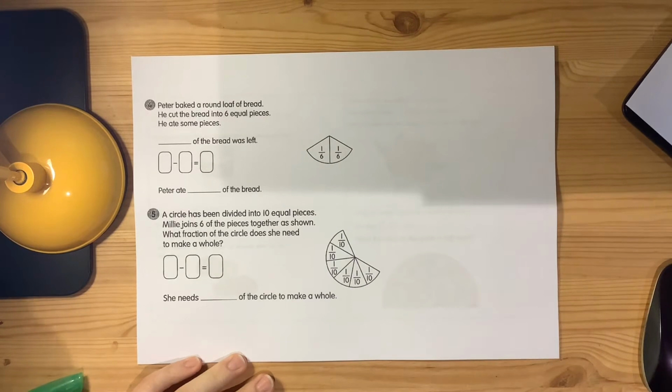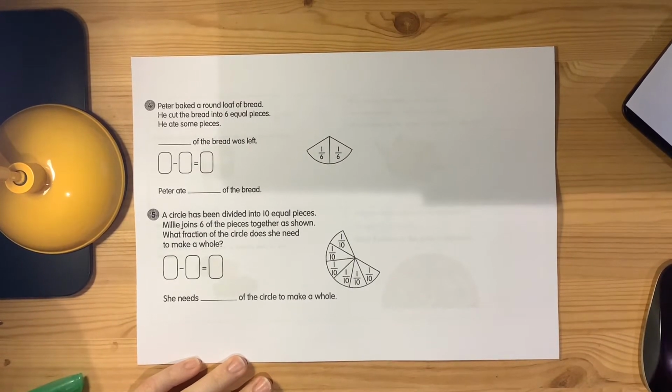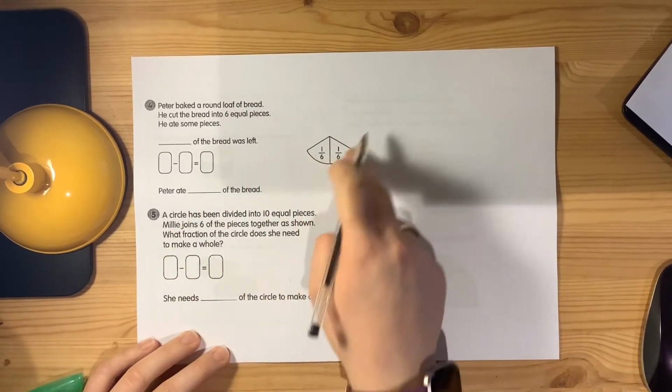Number 4, Peter baked a round loaf of bread. He cut the bread into 6 equal pieces. He ate some of the pieces. What fraction of the bread was left and what fraction did he eat? So we've got a picture here that tells us.